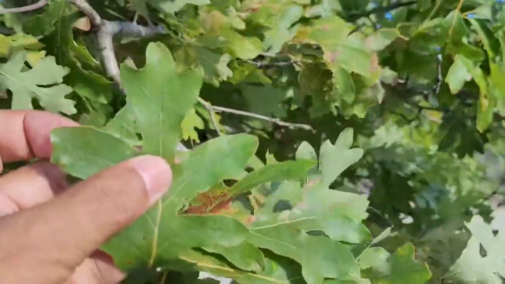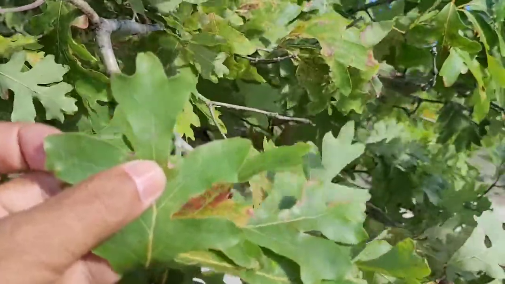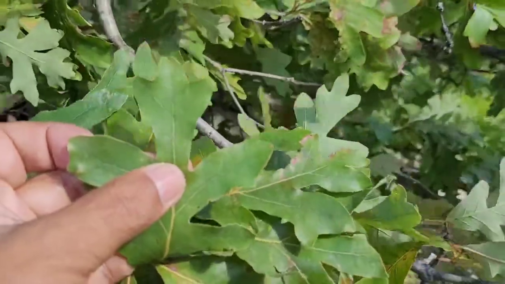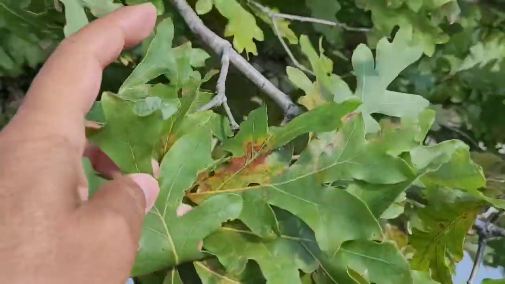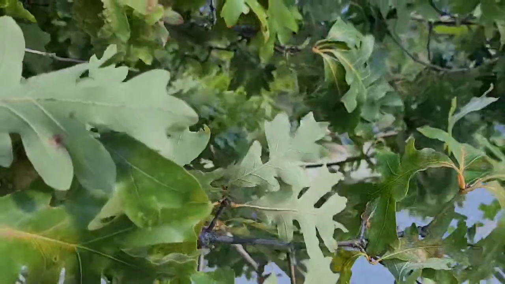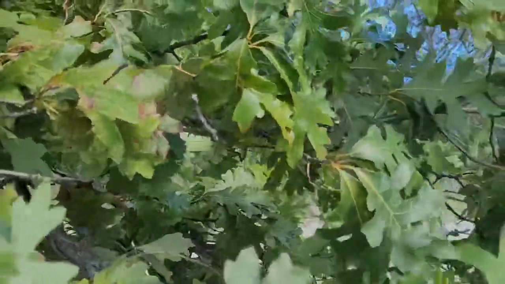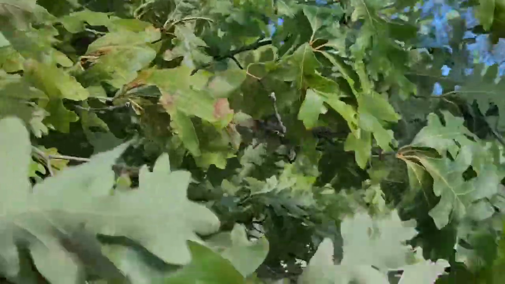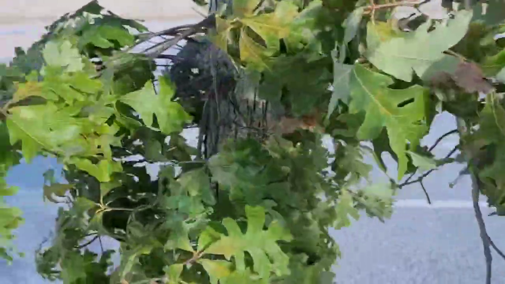So that is how you can differentiate the two oak species: one is Quercus alba, and the other is Quercus macrocarpa. In macrocarpa, this lobe is very large, and moreover acorn scales are almost filling the whole acorn, but little less in case of Quercus alba, white oak.